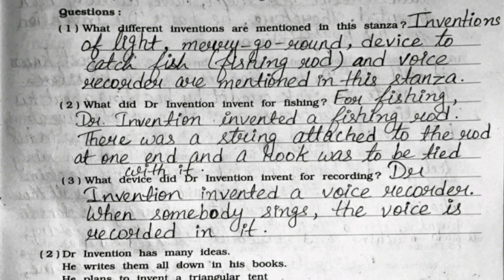Second, what did Dr. Invention invent for fishing? For fishing, Dr. Invention invented a fishing rod. There was a string attached to the rod at one end and a hook was to be tied with it. Third, what device did Dr. Invention invent for recording? Dr. Invention invented a voice recorder. When somebody sings, the voice is recorded in it.